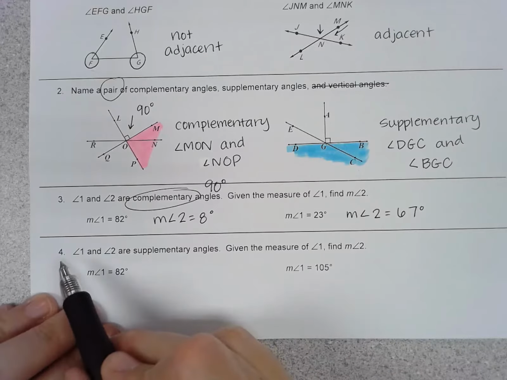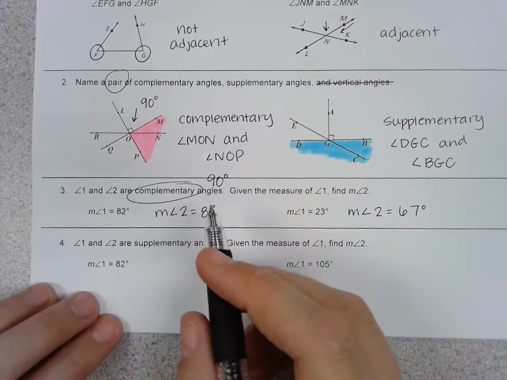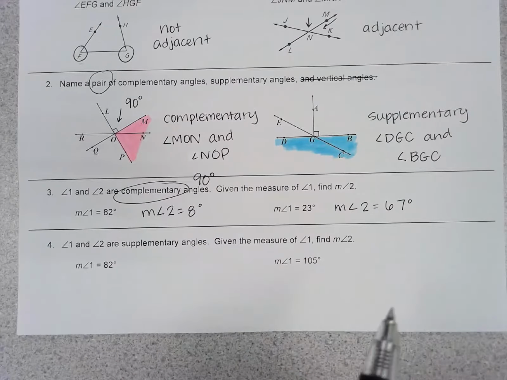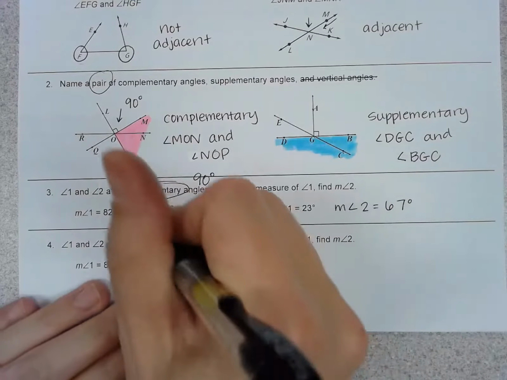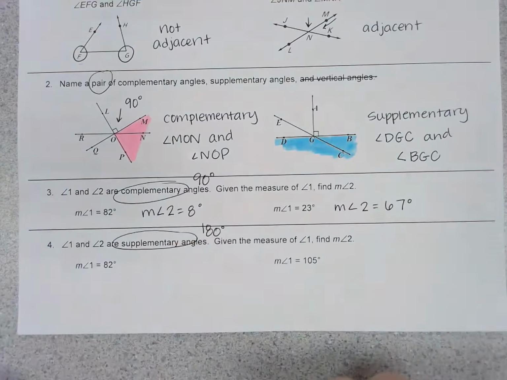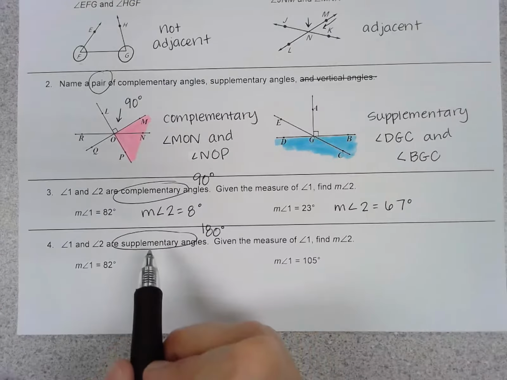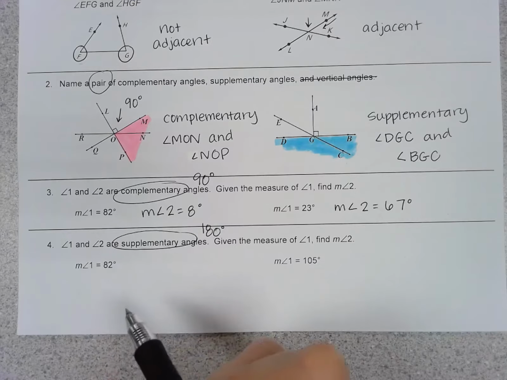And then number 4, it looks like I copied and pasted the question. You might also get tricked into thinking that it was the same question, but it's actually not the same question. This one right here says that they're supplementary, and supplementary angles are different because they're angles that add up to 180 degrees. So you really want to make sure that you're careful about reading the word in the directions to the question.